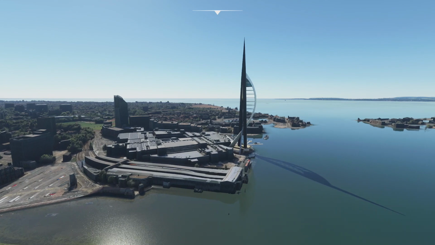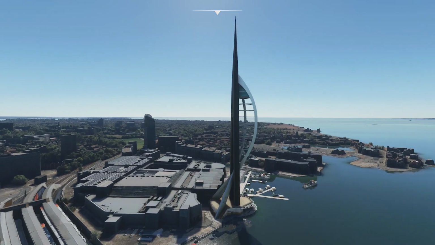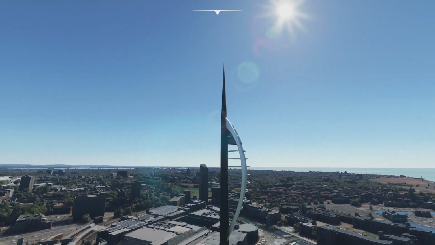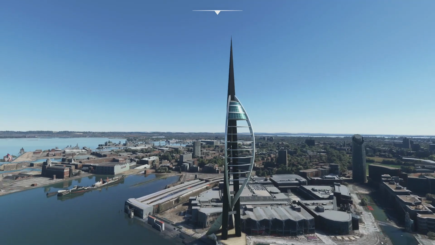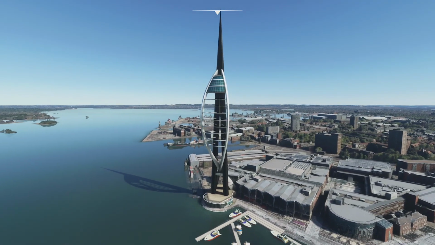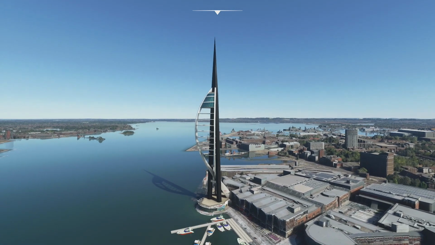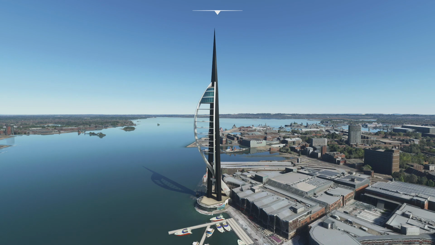So you can see that that's a far more interesting and better example of this in action. So we could get ourselves a nice picture of that. There we go. So the Spinnaker Tower, which is very pretty, as you can see. So that was it, really. Hopefully that helps you find your place in using the world map.